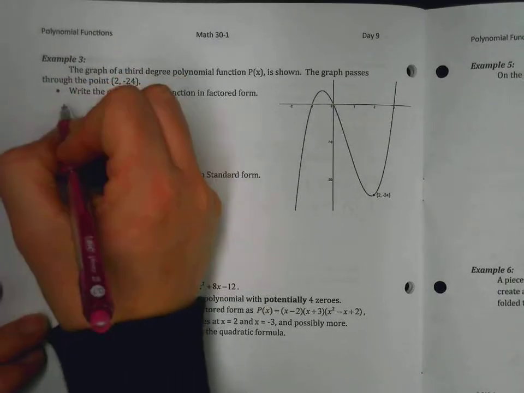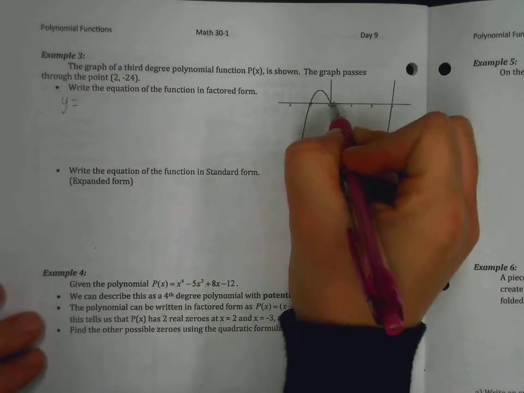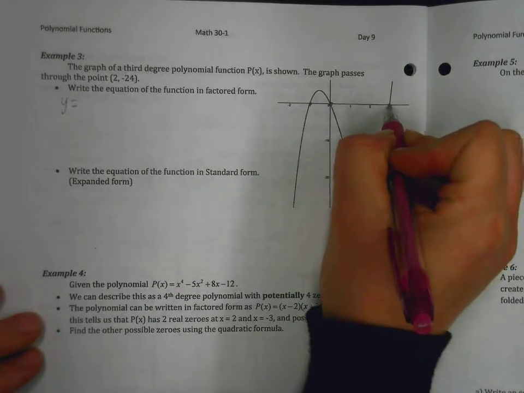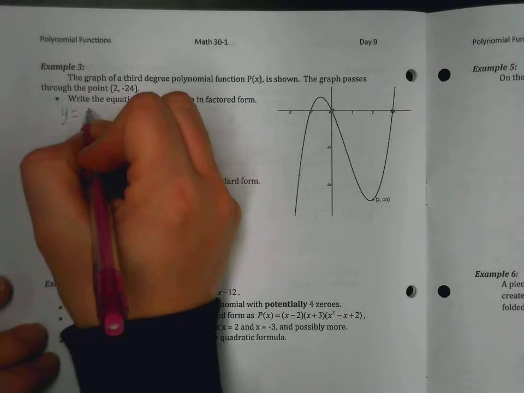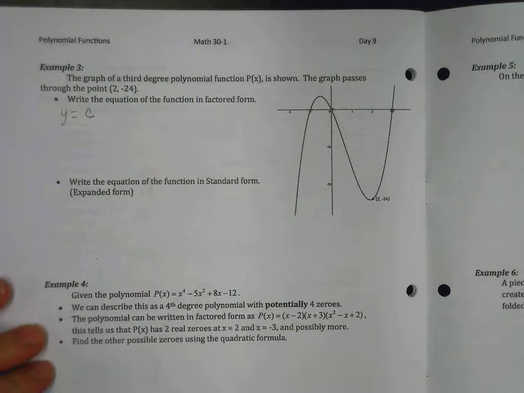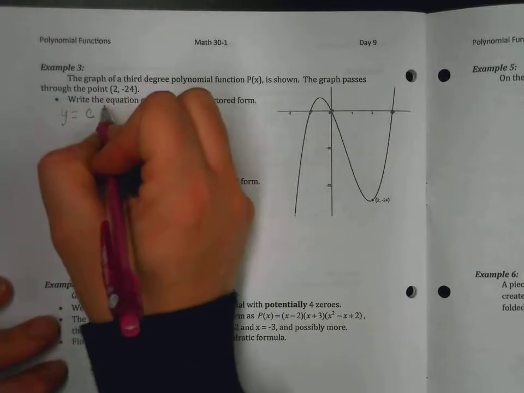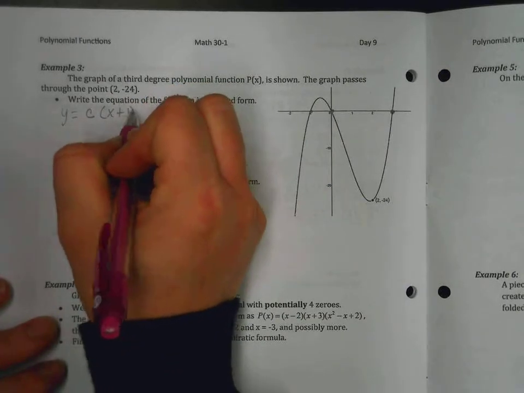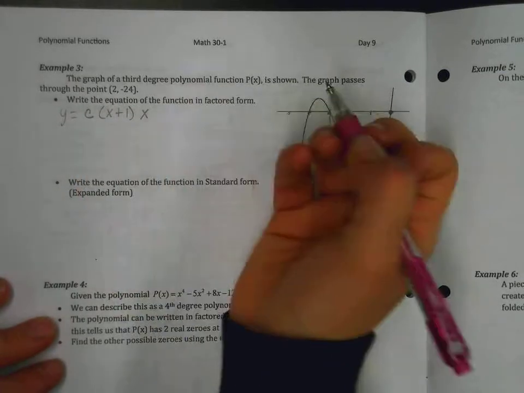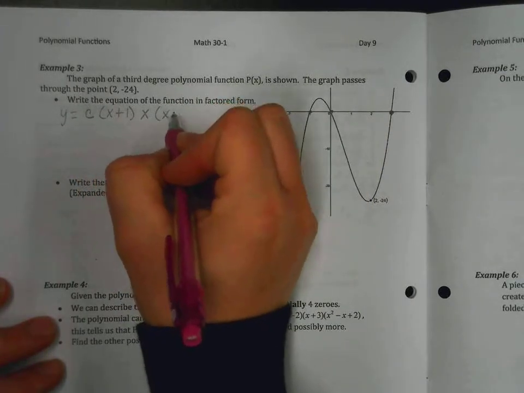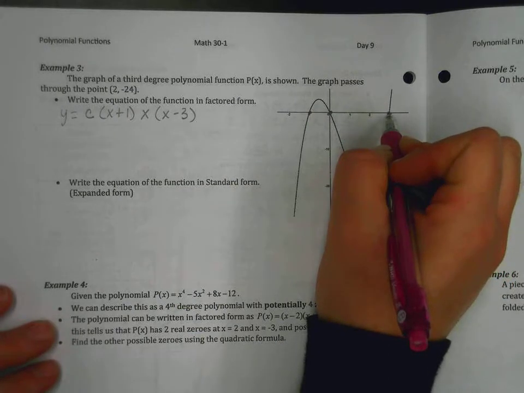So if I were to write the function of this graph, my x-intercepts are at -1, 0, and +3. I'm going to write my leading coefficient as some letter C. I don't know what that is. It has an x-intercept at -1, so that factor would be x plus 1. It goes through 0, so that factor would just be x. And my other factor would be x minus 3, because it has an x-intercept at +3.